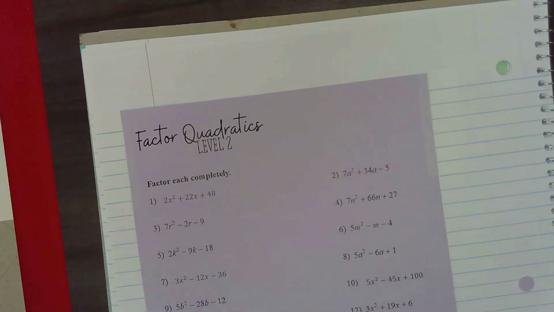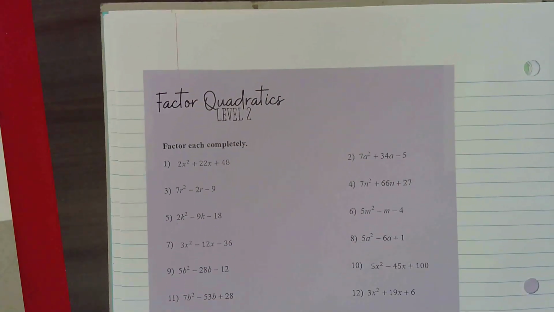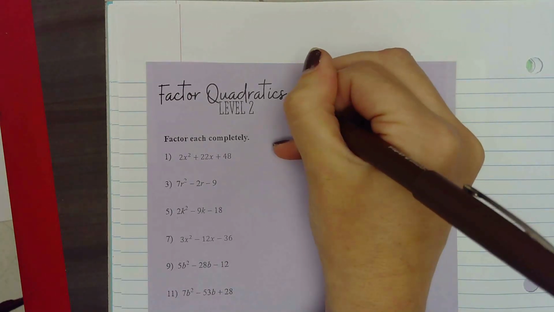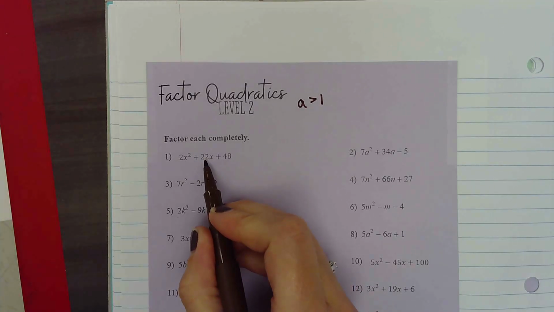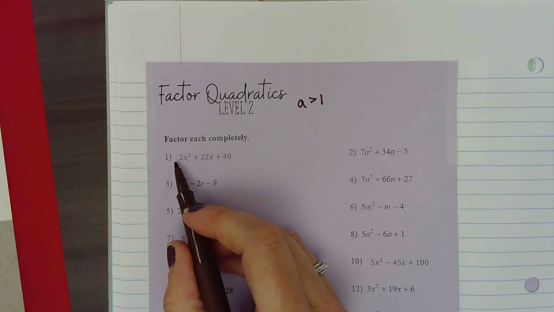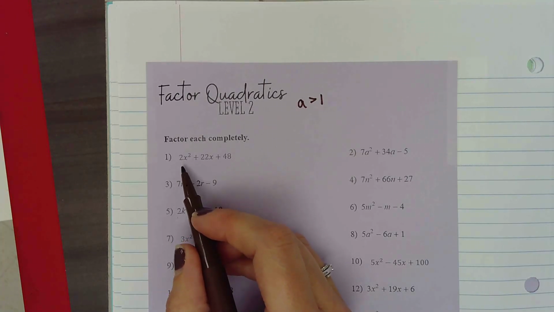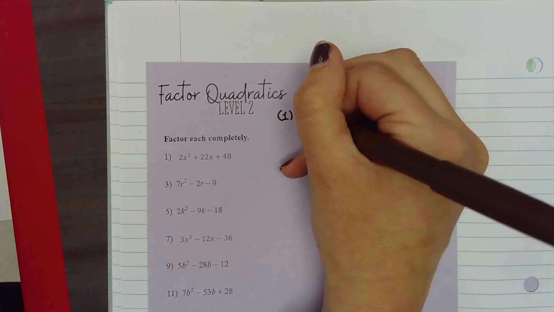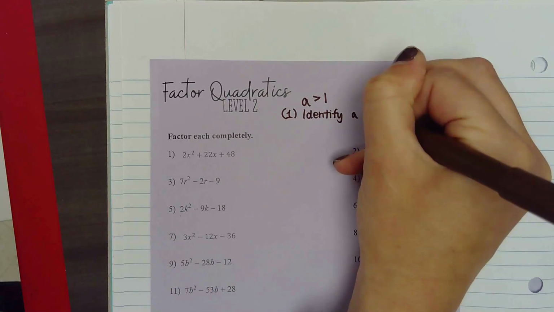Welcome back. Hopefully you've checked your answers with the key provided by the substitute for level 1. Now let's move on to level 2. Level 2, in my mind, is when a is greater than 1. So I cannot just go straight into what multiplies to this and what adds to this, because I have an a value that is not 1. So when this happens, the first thing I try to do is find a GCF. So my first step is to identify a possible GCF.